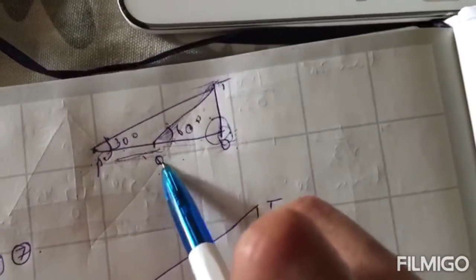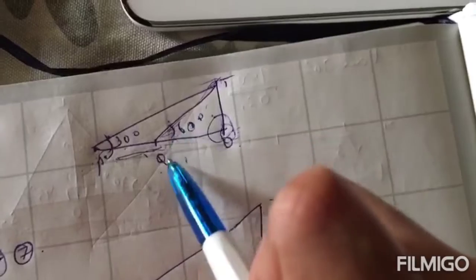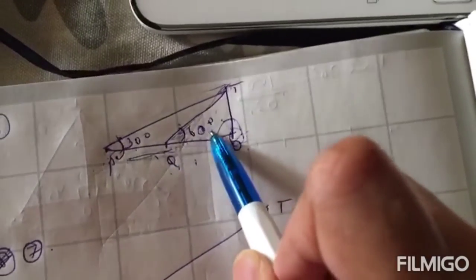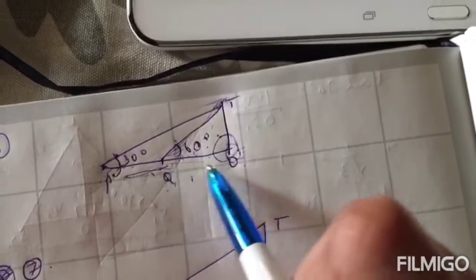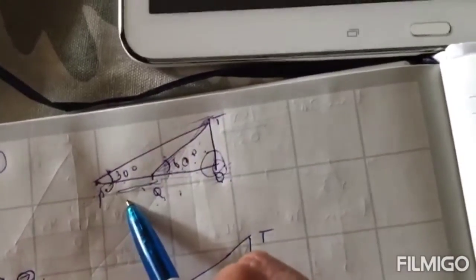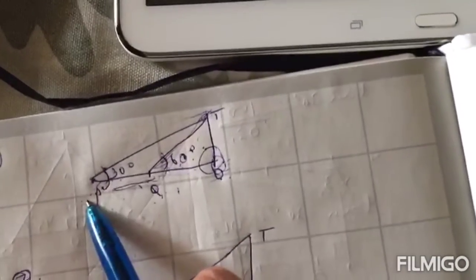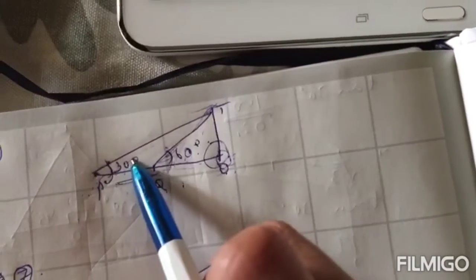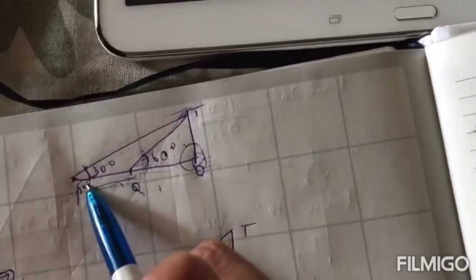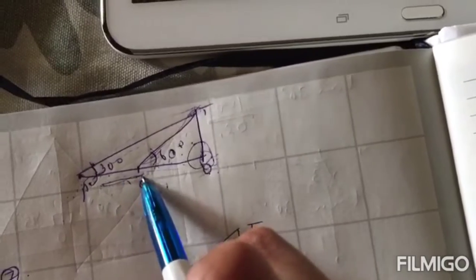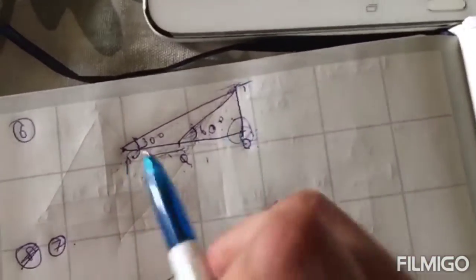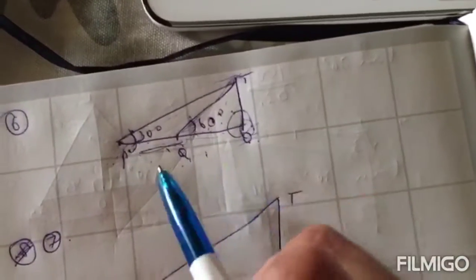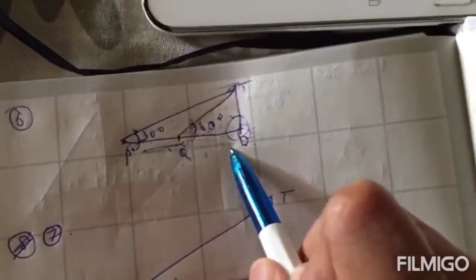Let us assume it is point Q. Then they are saying the angle of elevation at this new point is 60 degrees, which is greater than 30. Why is it greater than 30? Because Q is closer to O than P. P is farther away from O, therefore it forms a smaller angle of elevation. But when the man moves from P to Q, which is closer to O, the angle of elevation increases. We are asked to find the distance OP. Can we do it?